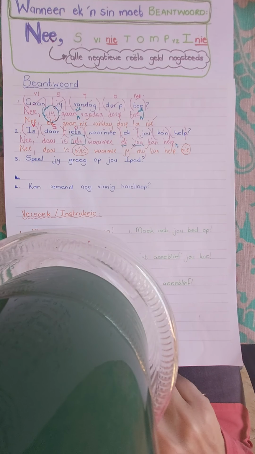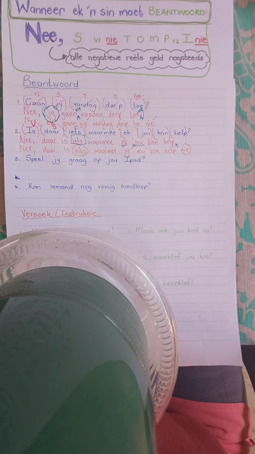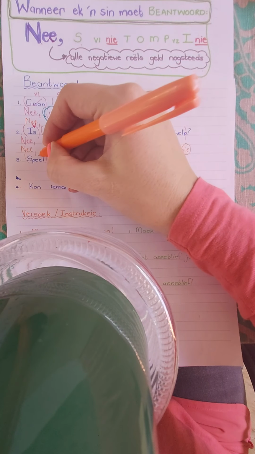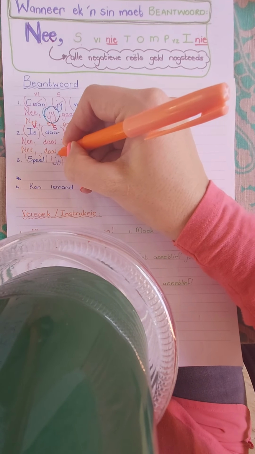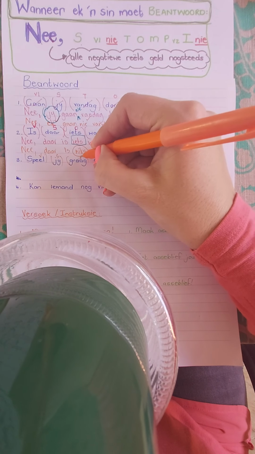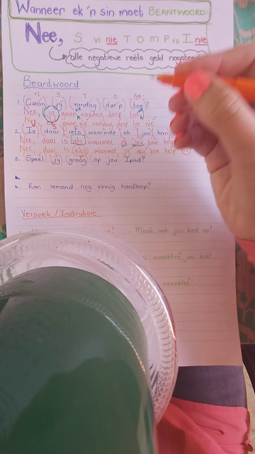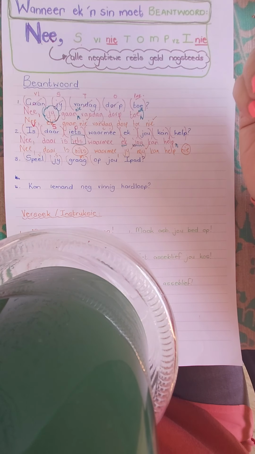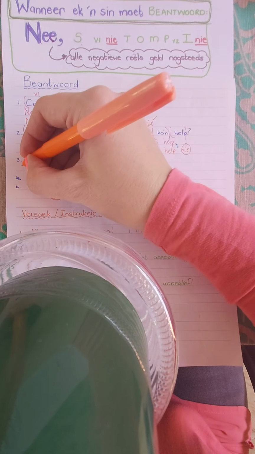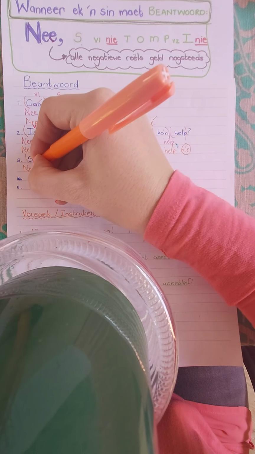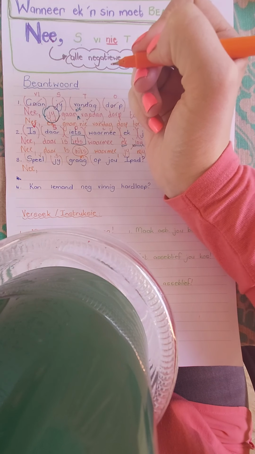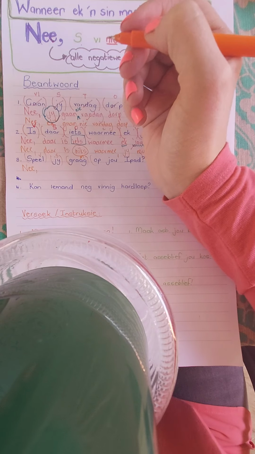Alright, for number 3. Speel jy graag op jou iPad? Speel is verb 1. Jy is my subject. Graag is manner. Op jou iPad is my place. So, I rewrite my sentence. I'm just going to change everything. If you don't understand why I changed it the way that I did, please, you must just let me know.